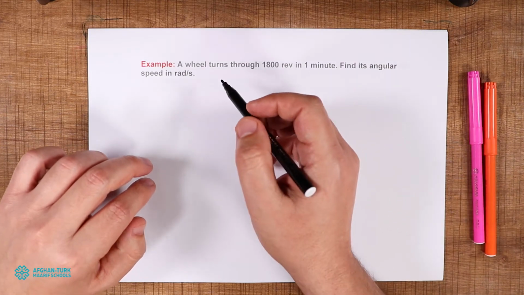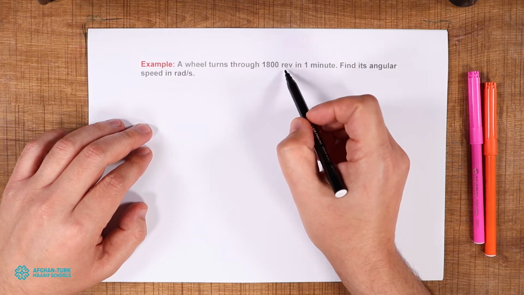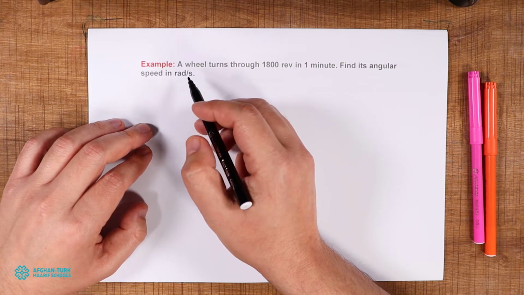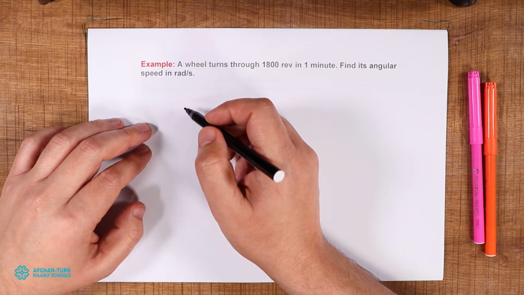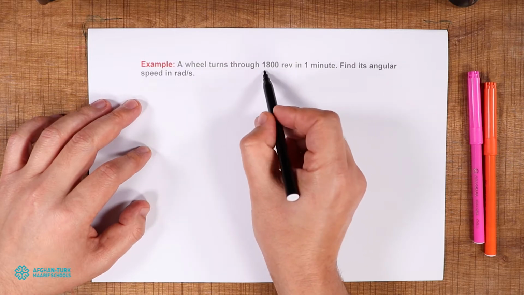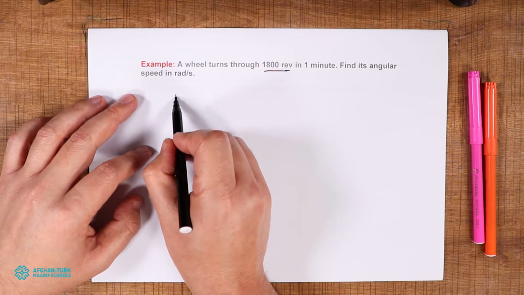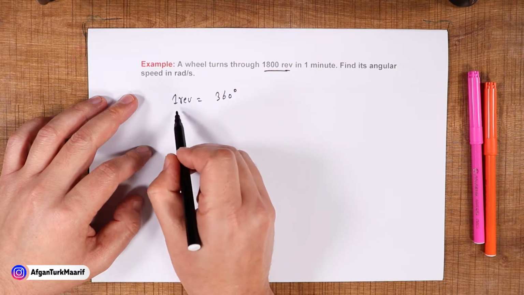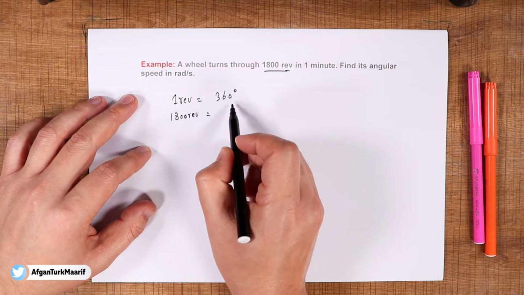They ask the question here: a car wheel turns 1800 revolutions in 1 minute. Find the angular speed in radian per second. Okay, so we know the angular speed formula. First of all, we convert the 1800 revolutions into degrees. We know that one revolution is equal to 360 degrees. So in 1800 revolutions, how many degrees do we have?